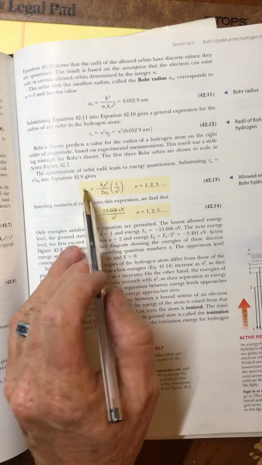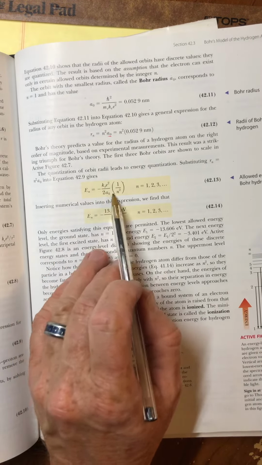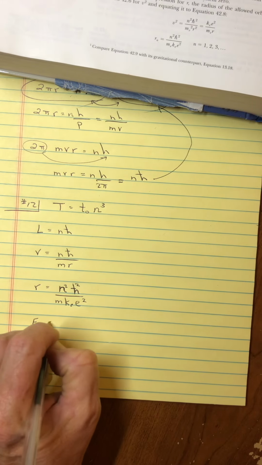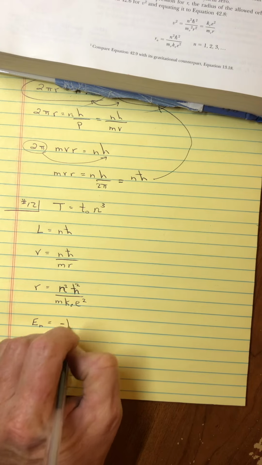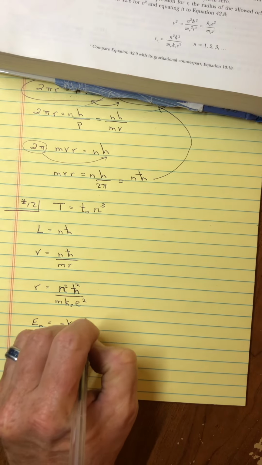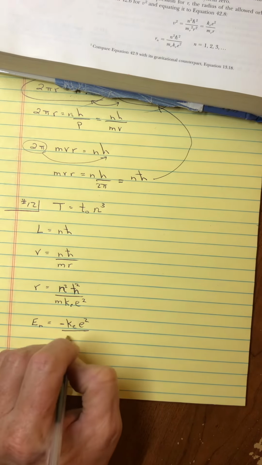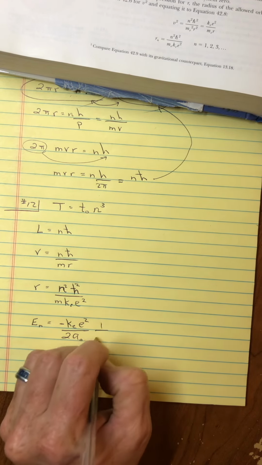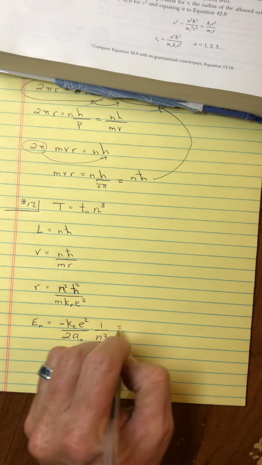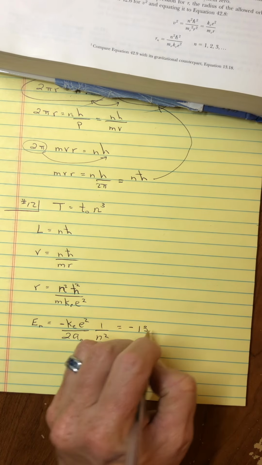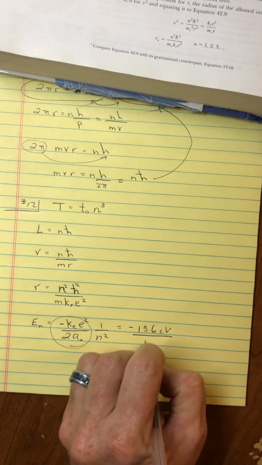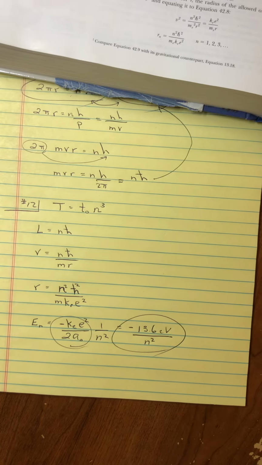Probably the most important one is on the next page, where the energy is quantized. E sub n is negative Coulomb's constant times charge squared over 2 times a Bohr radius, and then 1 over n squared, which was that famous negative 13.6 electron volts for all this stuff, with the n squared that we've used so much.